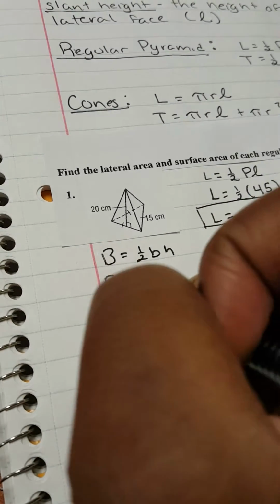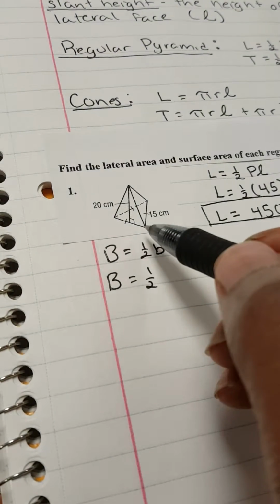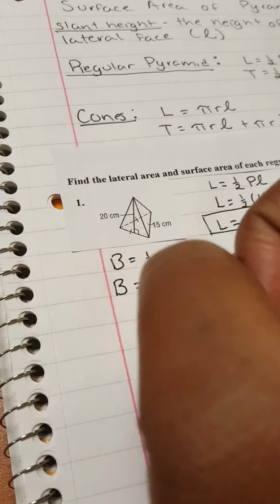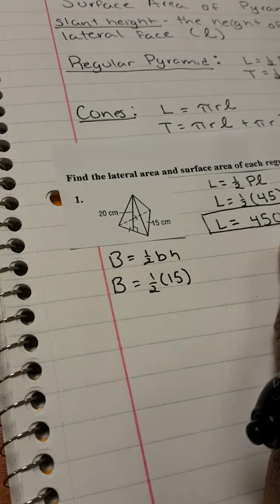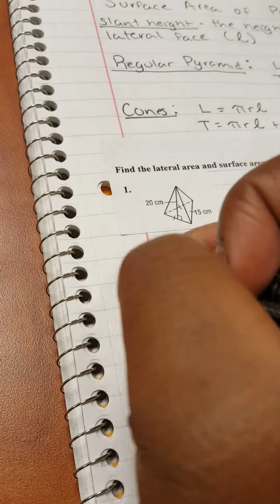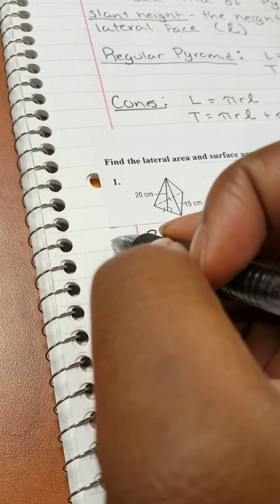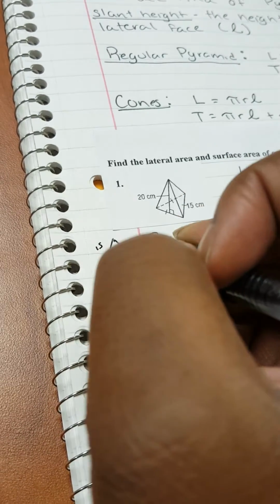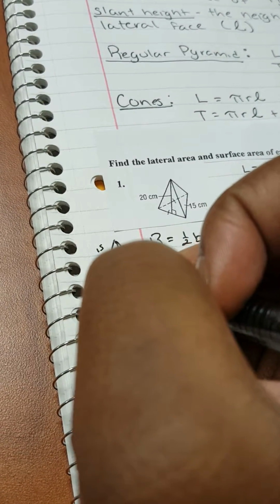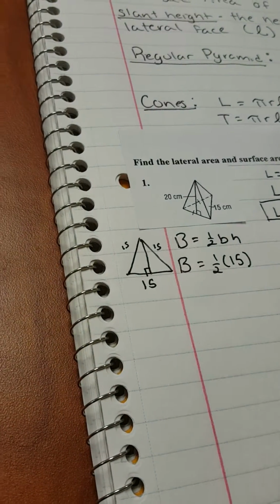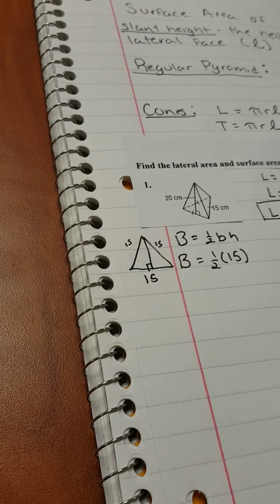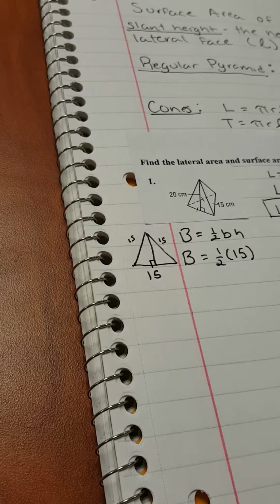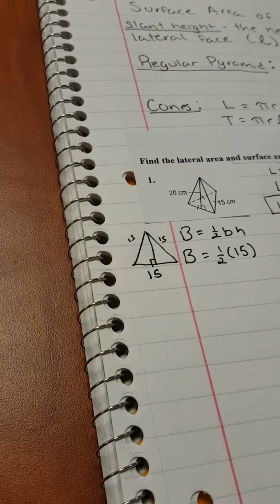Do I have the base of the base? 15. Do I have the height of the base? No. Okay. So realize my triangle looks like this, and I need to find the height. So what would I need to do to find the height? I can use the Pythagorean theorem.